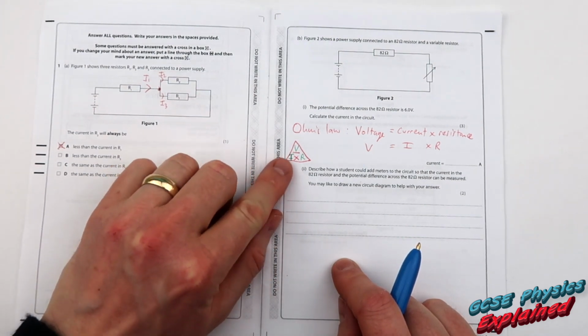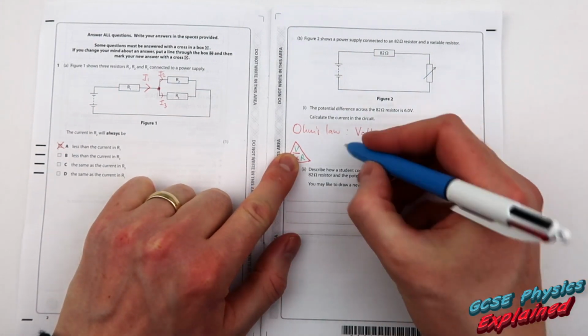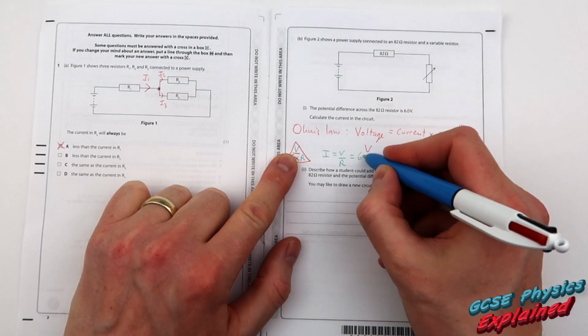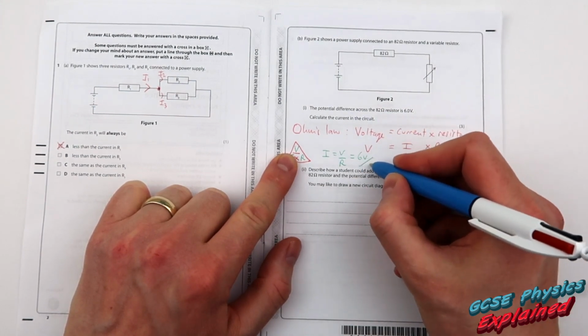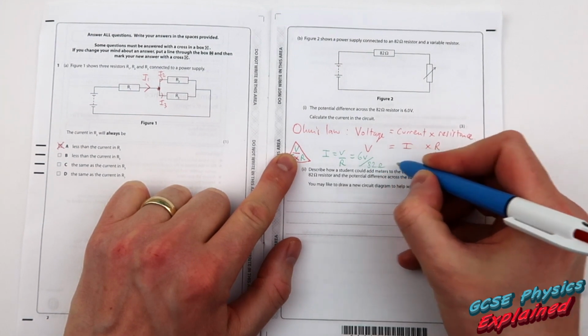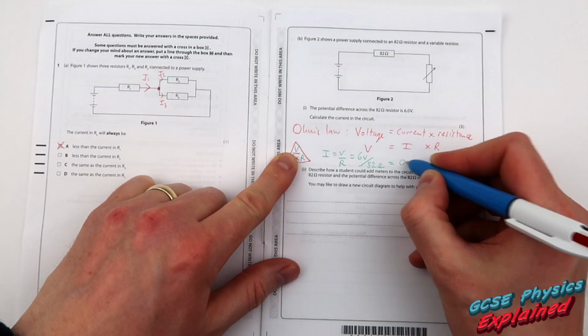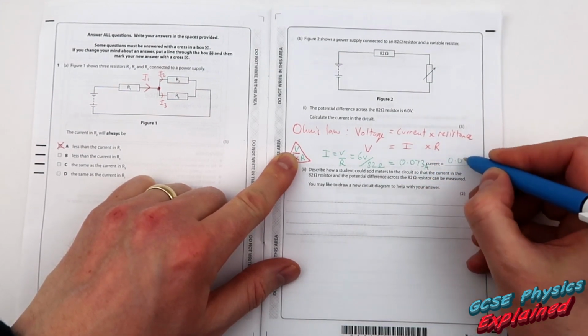Now, just cover up what you're looking for, and what you're left with is how to work it out. So we're looking for I, cover up I equals V divided by R. Take the voltage, 6 volts, take the resistance, 82 ohms, and that pops out as 0.073 amps.